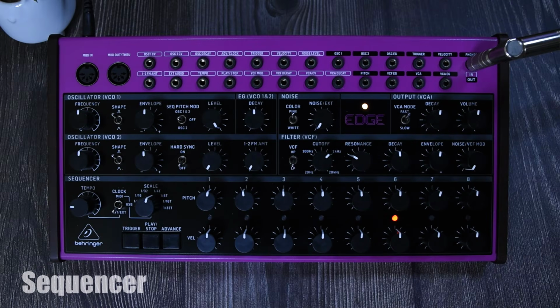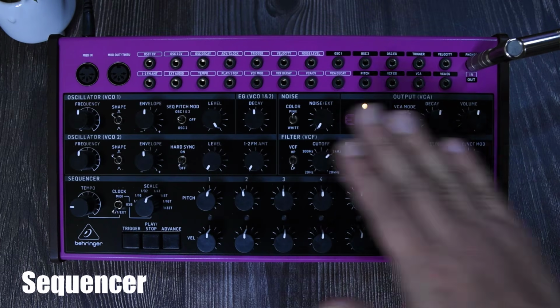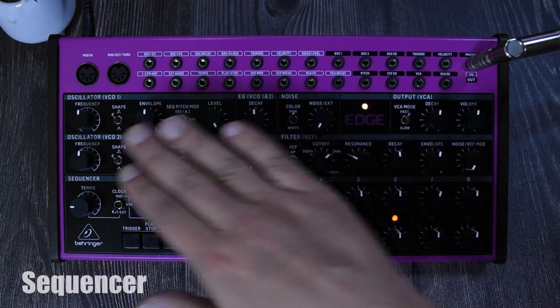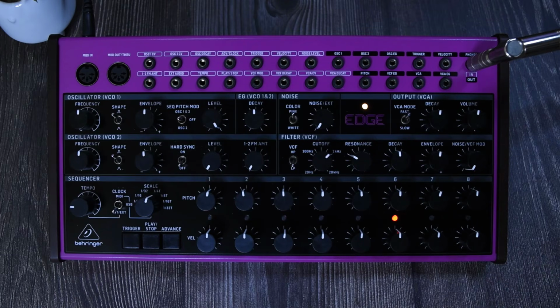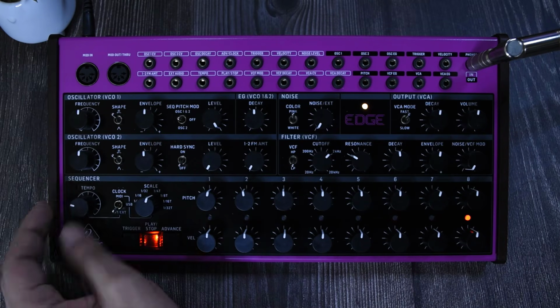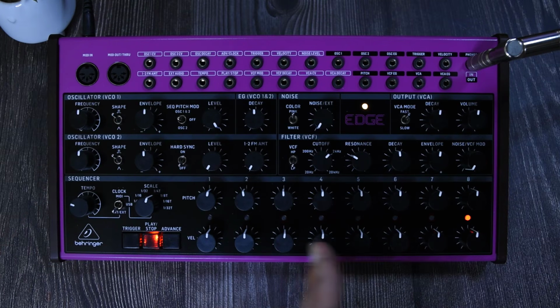Alright, so maybe you didn't notice, but we just covered the whole panel. Pretty much all the options and what you can do by default without using the ins and the outs. The last thing we need to discuss is going to be the sequencer. And it's pretty straightforward. If I play something, you can decide the tempo, and it's going to go through all the different steps that you have available.